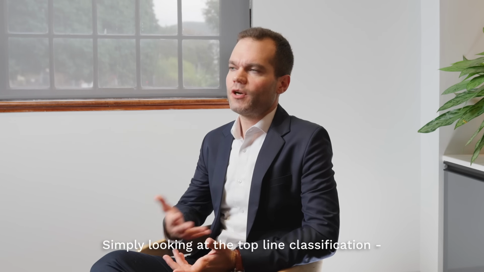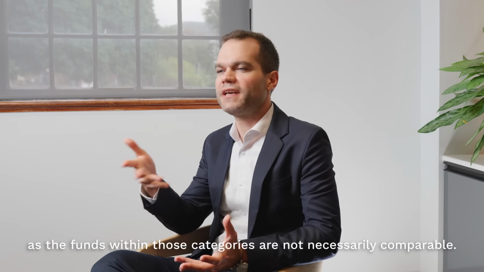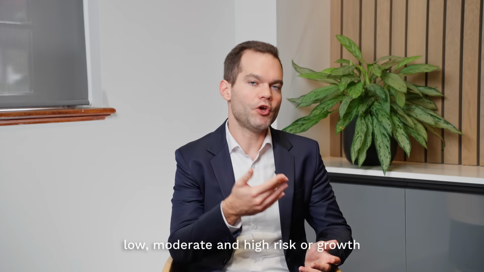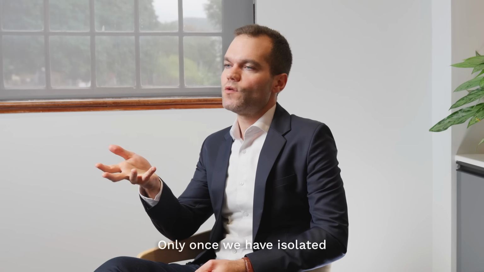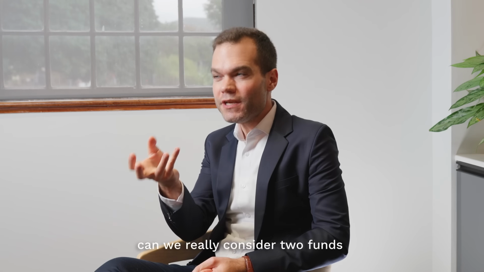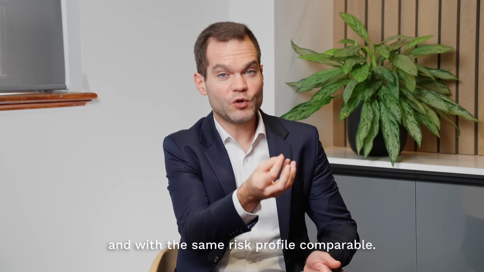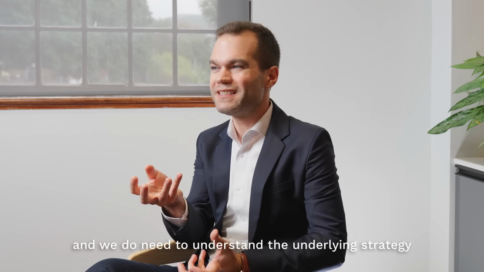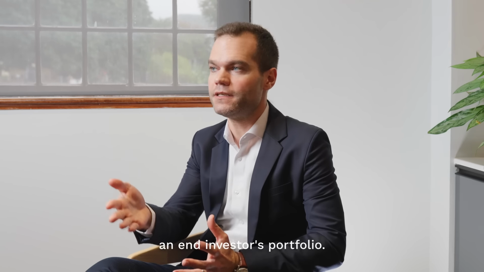Simply looking at the top line classification, equity, fixed income, multi-asset, is imperfect, as the funds within those categories are not necessarily comparable. Within those categories, we will often have low, moderate, and high risk or growth focused funds. Only once we have isolated for both overall strategy and risk can we really consider two funds that are within the same asset class and with the same risk profile comparable. Having said that, funds are still very divergent, and we do need to understand the underlying strategy for each individual fund to understand the possible use within an end investor's portfolio.